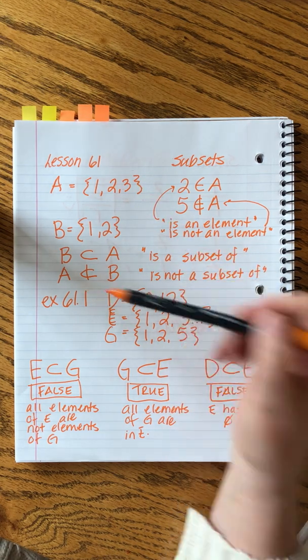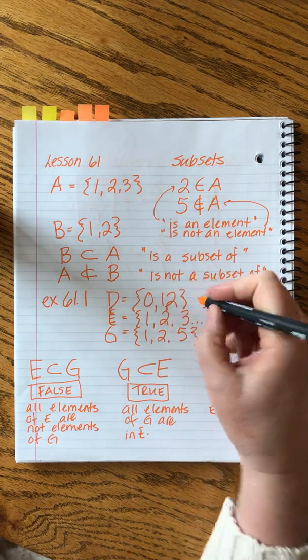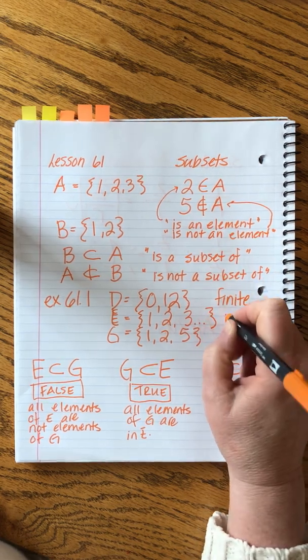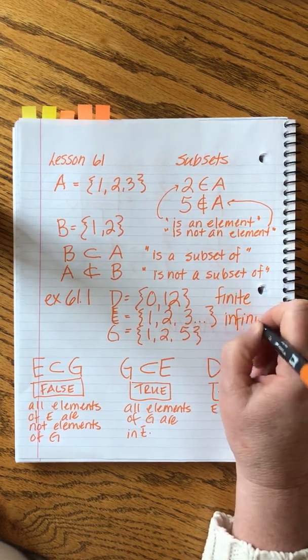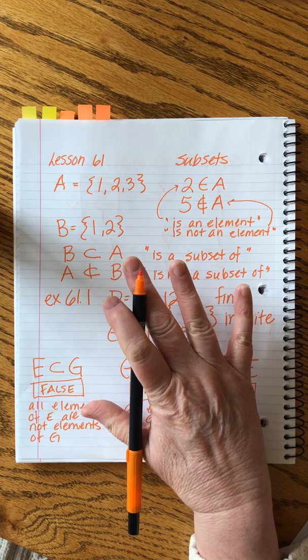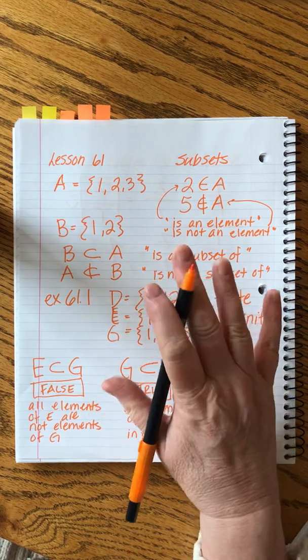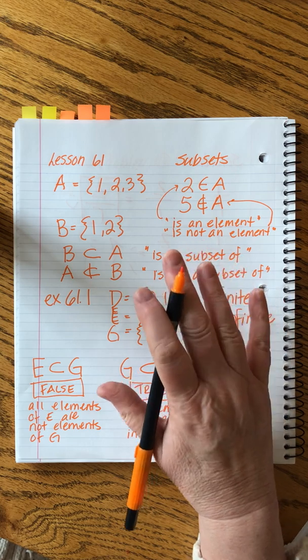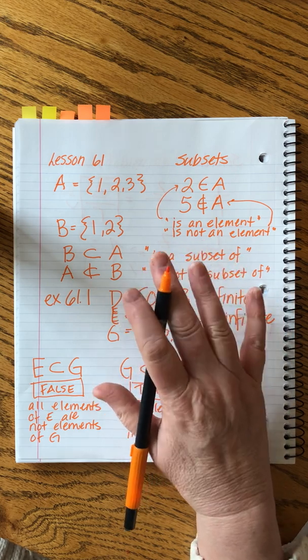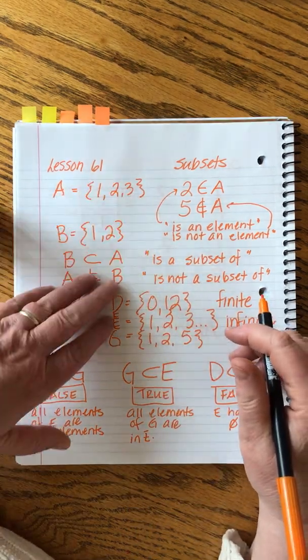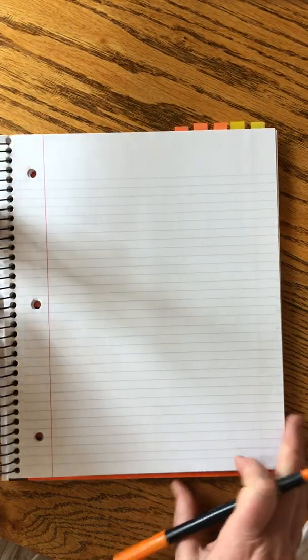We learned a format. We learned that there are finite sets and there are infinite sets. The ... is what makes it go on forever. This is all pretty straightforward. Now what we're going to do is take this information and use it to talk about bigger sets of numbers. Not just little clumps, but bigger sets of numbers.